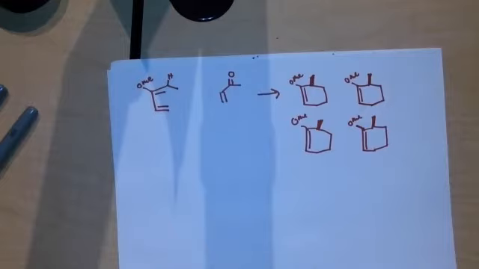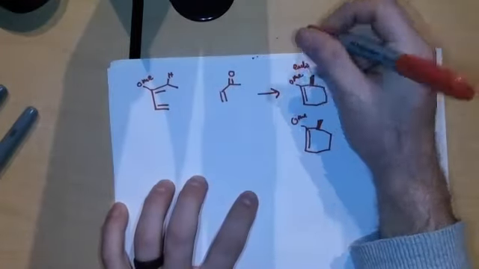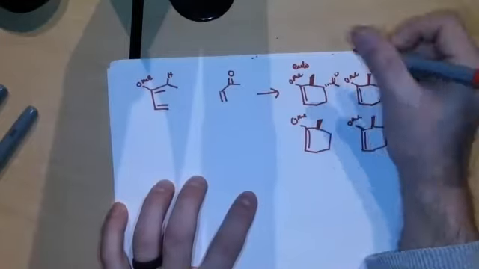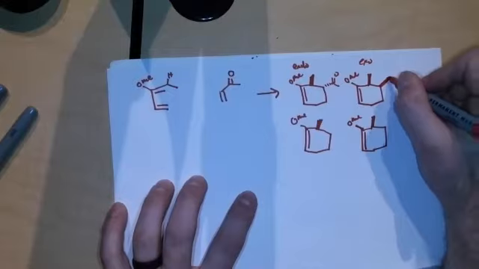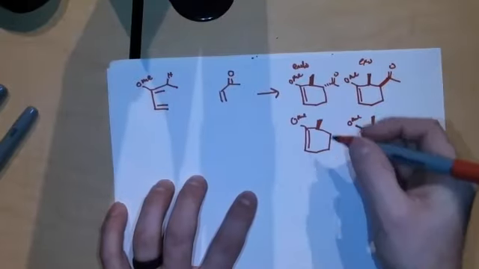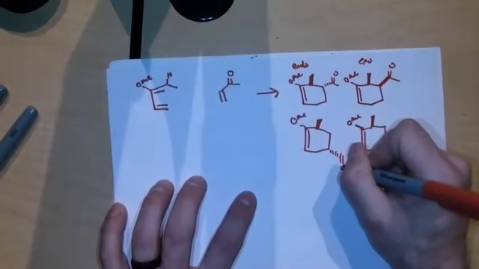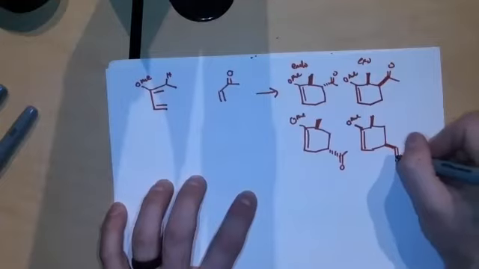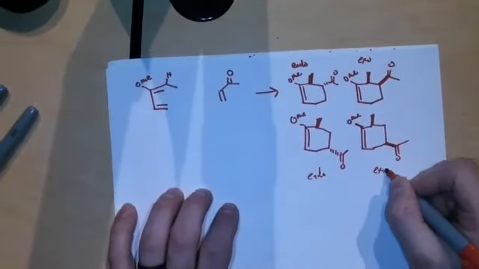All right, so now drawing in all our possibilities, our endos are going to be where this ketone is going down. Exo could be pointing upward. We could flip this over, same concept, to get these two endo and exo products. This one's also endo. This one's also exo.